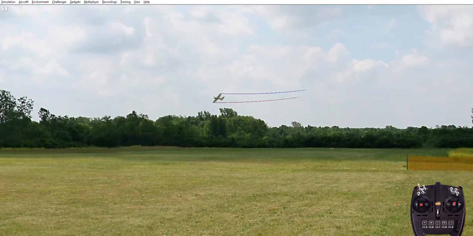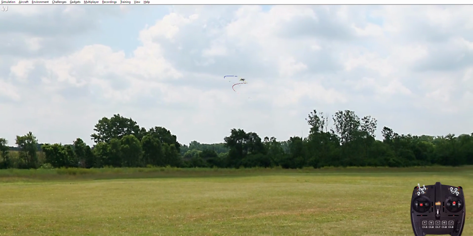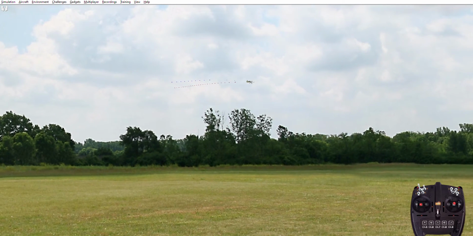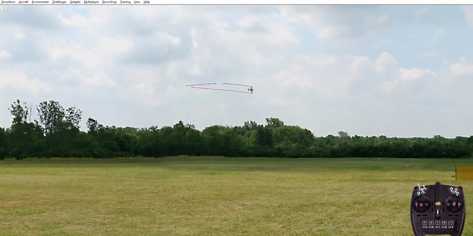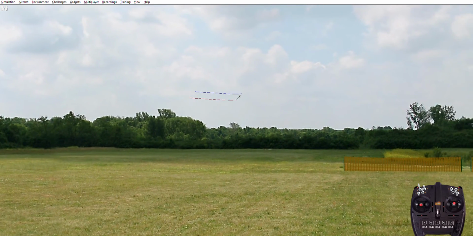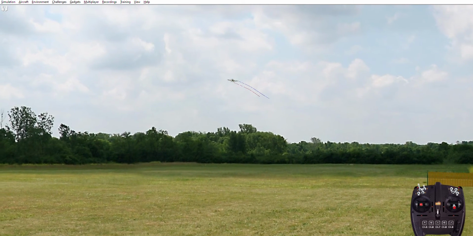Or more commonly, you just simply want to add power for that turn. So as you're coming in, you finish your downwind leg, you're turning around the plane to land it, keep the power on through that turn. Keep the power on, and then when you turn to final, then you have more control.